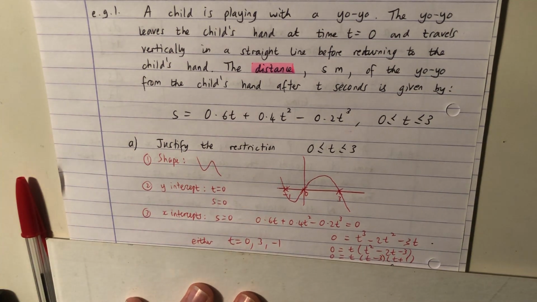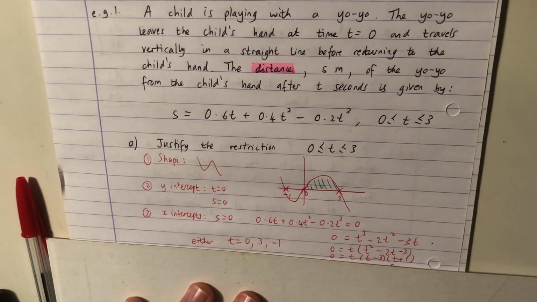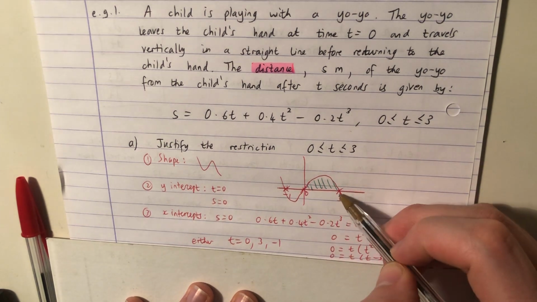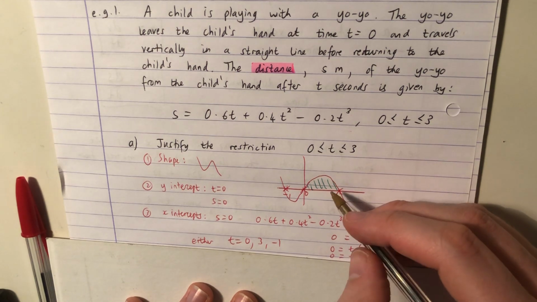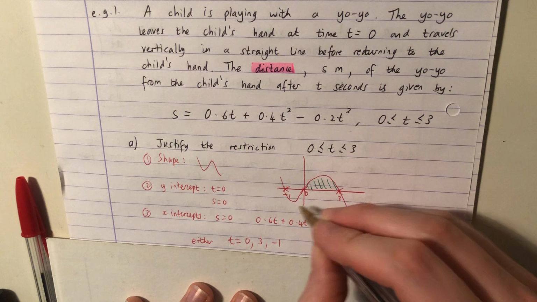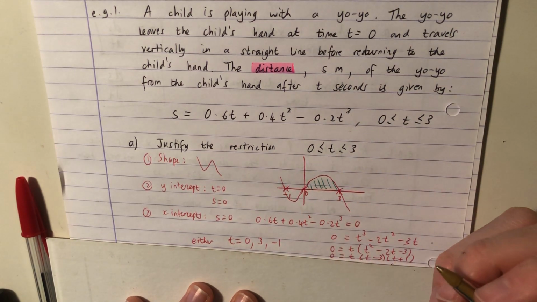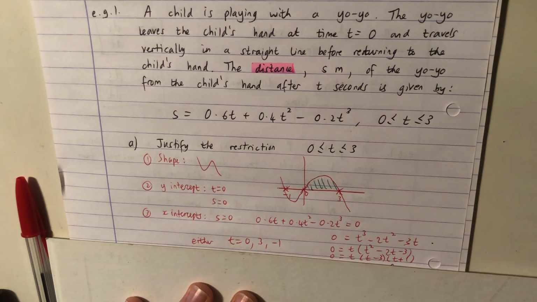Now, does that help us justify? The answer is yes, because in this section between 0 and 3, that is the only section where the curve is above the x-axis. In other words, positive. When it goes past 3, it goes negative. When it goes past 0 to the left, it's negative as well. So that's your justification.